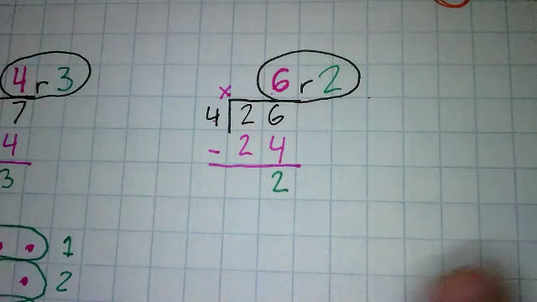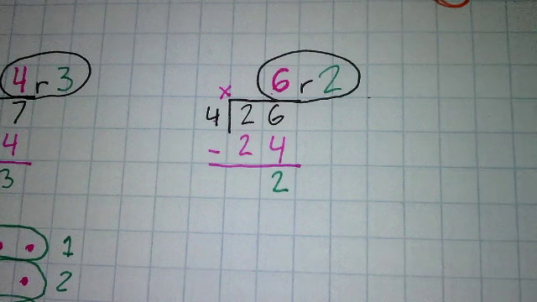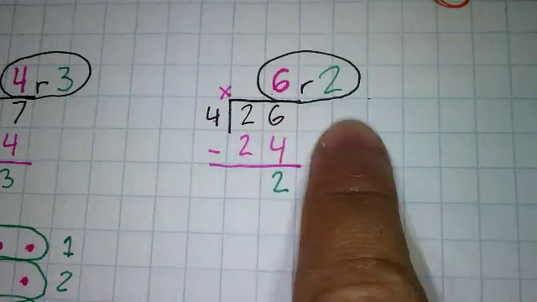We want to really focus on learning this strategy because this strategy is what we're going to use to get us to even bigger division problems, like 3-digit or 4-digit numbers in here, right?